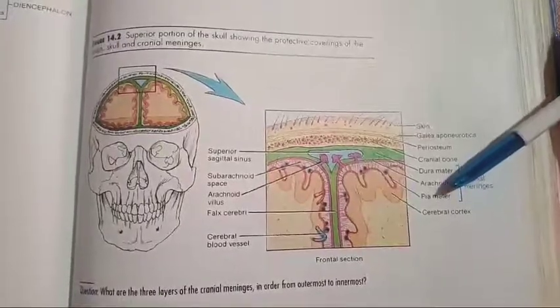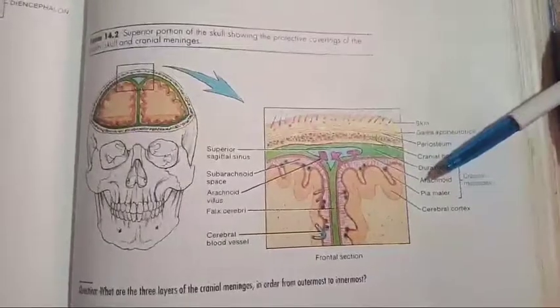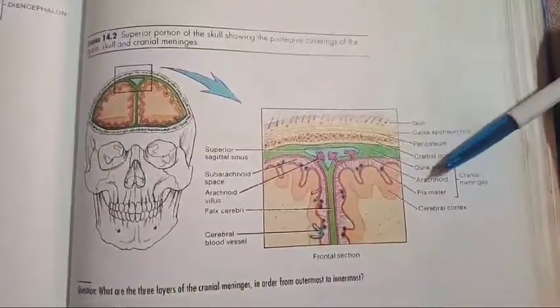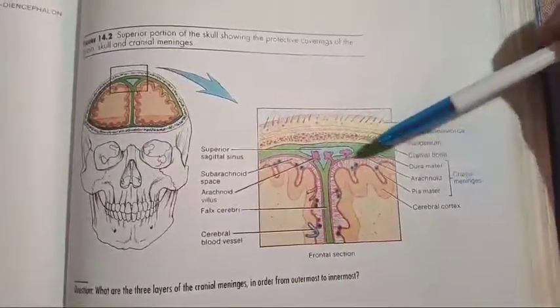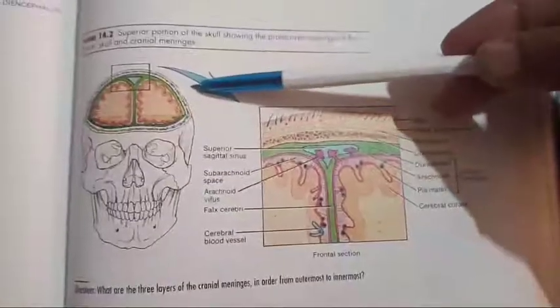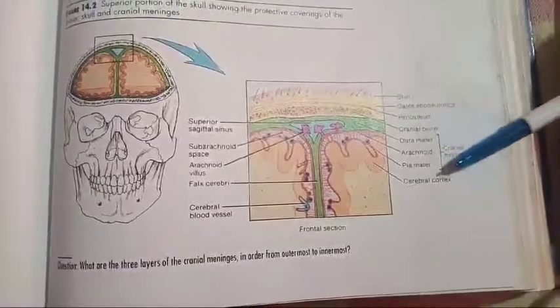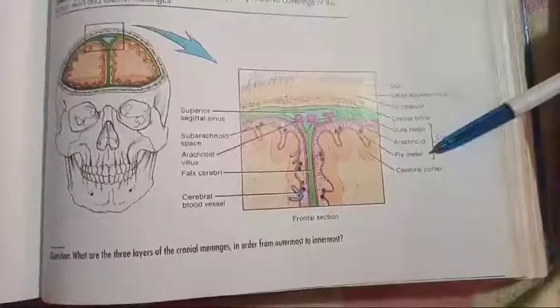Now the very basic question is, what are the meninges of the CNS? There are three connective tissue membranes that surround the brain and the spinal cord. From inward to outward, those are the cranial meninges. The first inward layer is the pia mater.